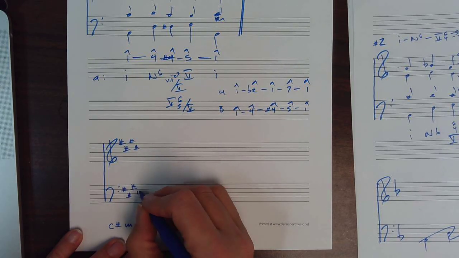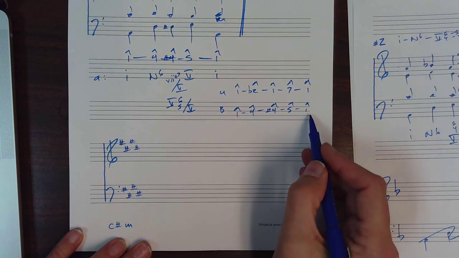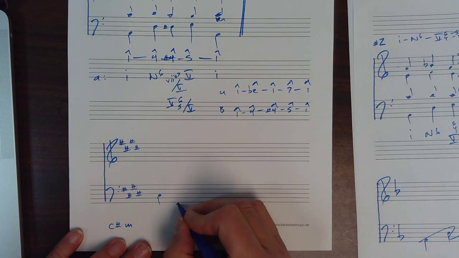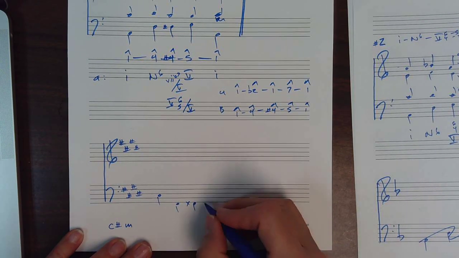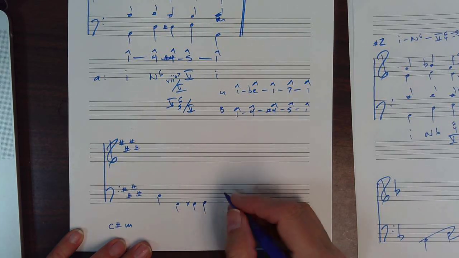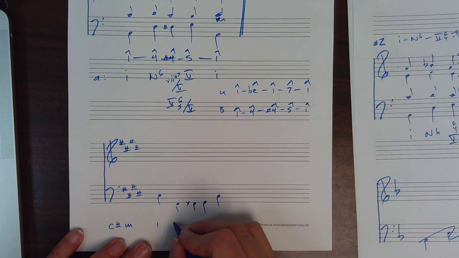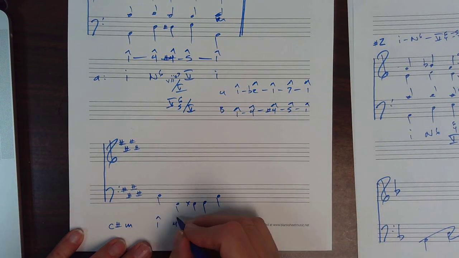So here's the key signature. Okay, I'm going to start with the bass line structure. So we've got 1, 4, sharp 4 is going to be F double sharp, 5 is G sharp, and we're back to 1. All right, so this is our 1, 4, sharp 4, 5, 1.